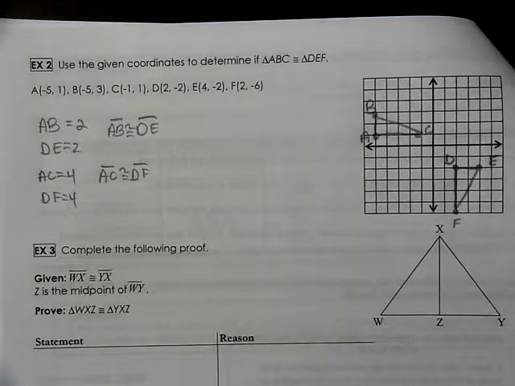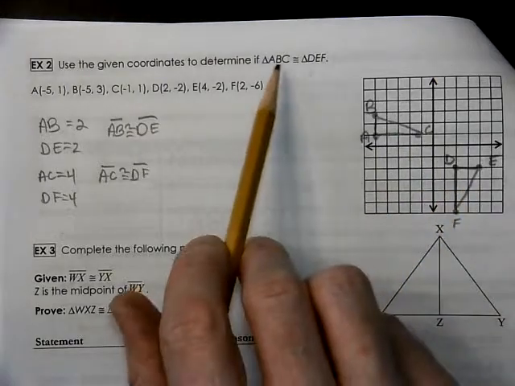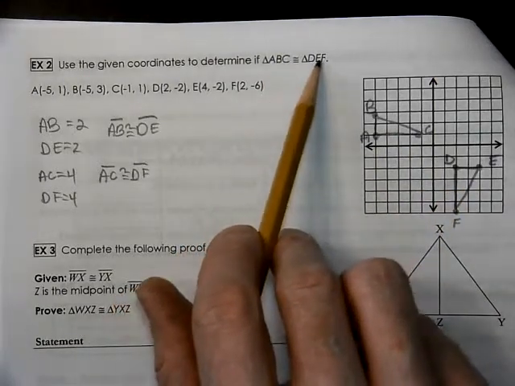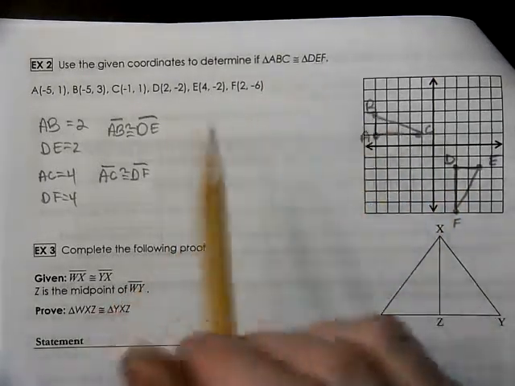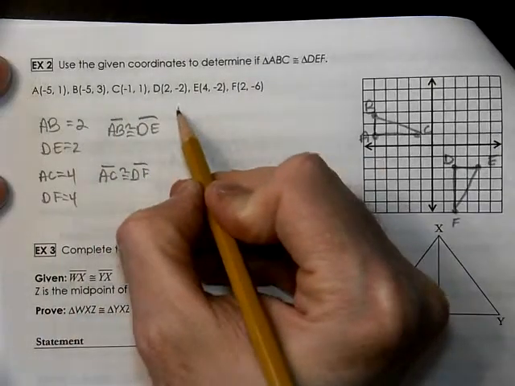Now, the part that we're not real sure about is the slanted ones. BC and EF, they're slanted. We can't count that. So we're going to have to do the distance formula.